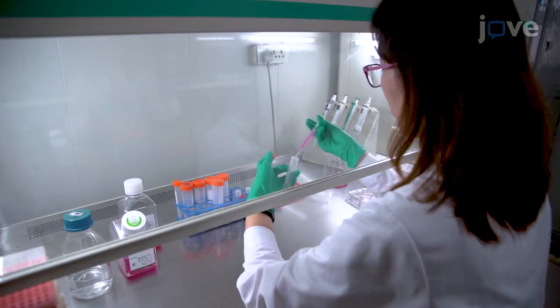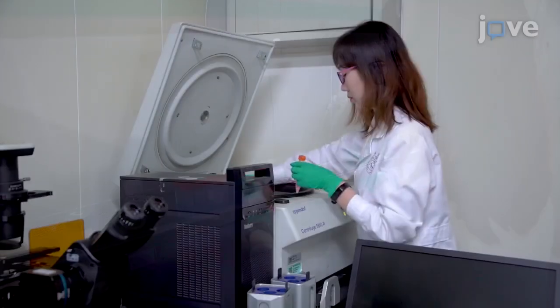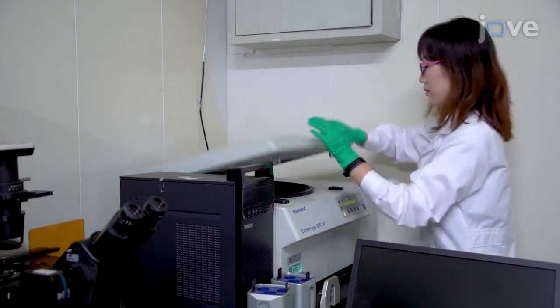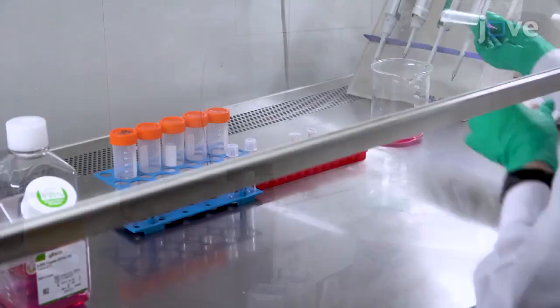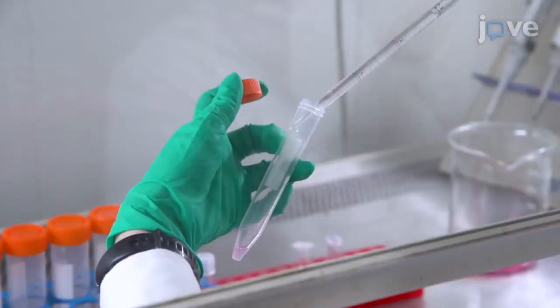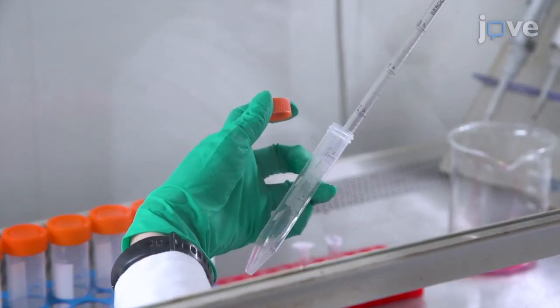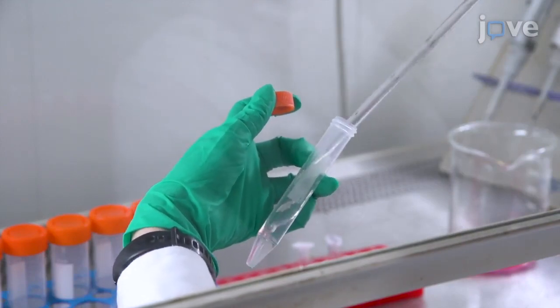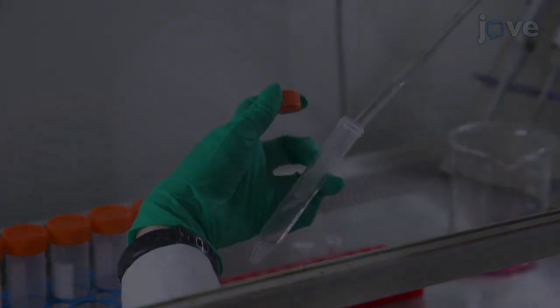Transfer the cells to a 15 milliliter centrifuge tube and centrifuge them at 200 times G for 5 minutes. Remove the supernatant and resuspend the cells in 3 milliliters of PBS supplemented with 2% FBS, pipetting the cells up and down 3 to 5 times.